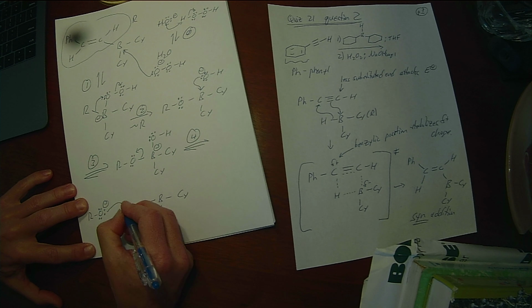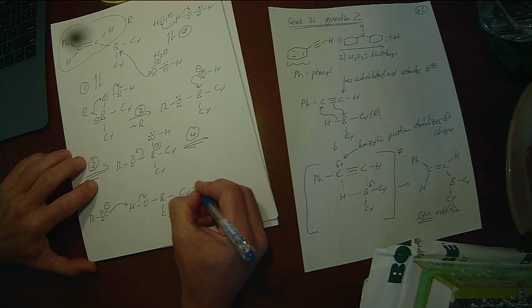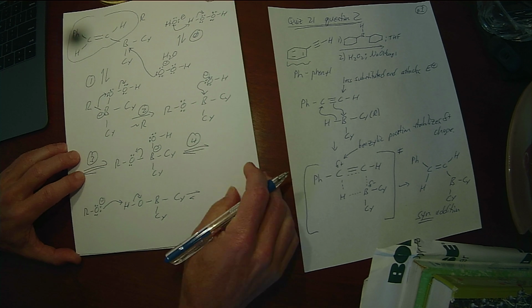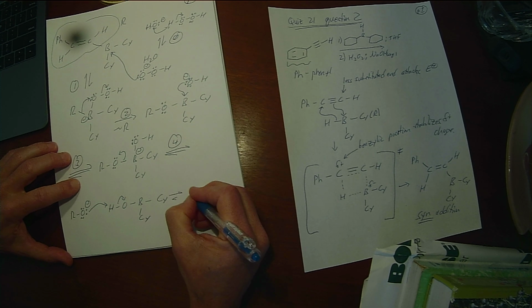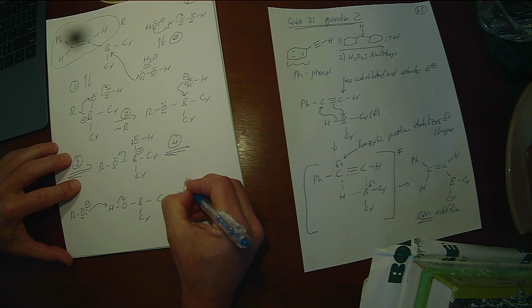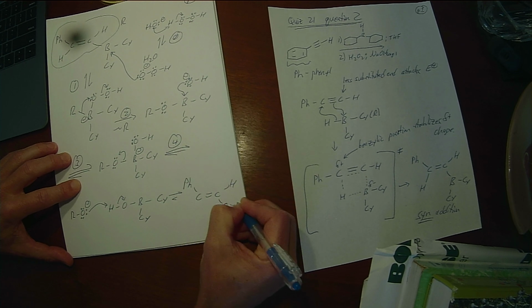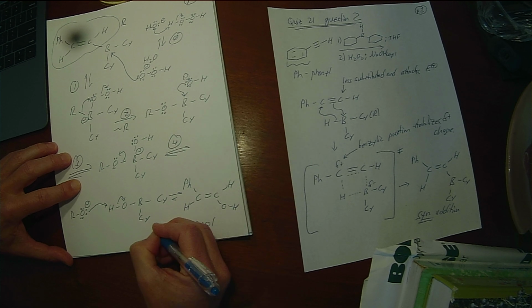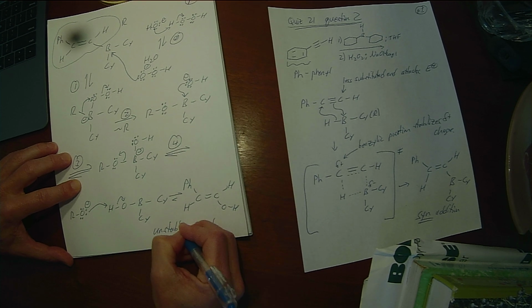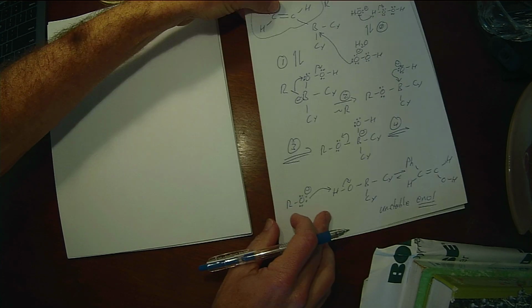And the last step, that proton transfer, that equilibrium lies far to the right to form the ROH. So we've got this OH group here and the hydrogen there. But this is an unstable enol, so it's not going to stay that way in base.